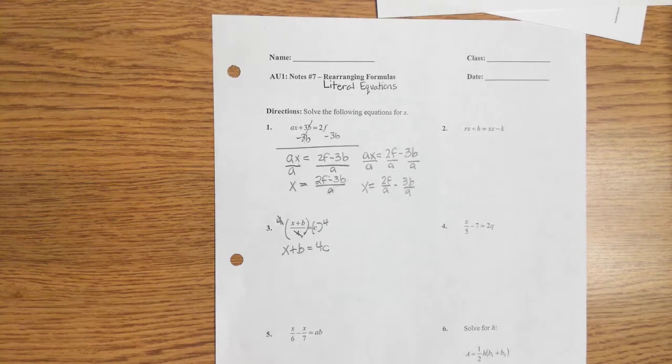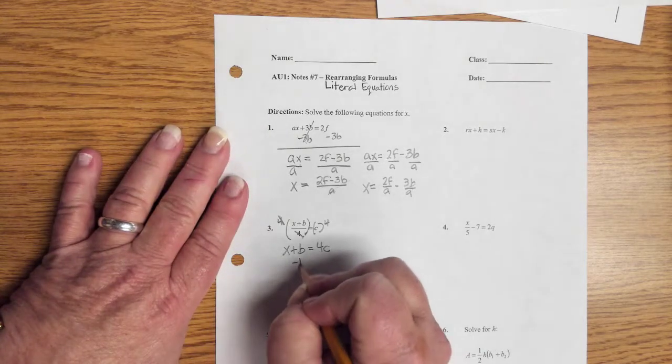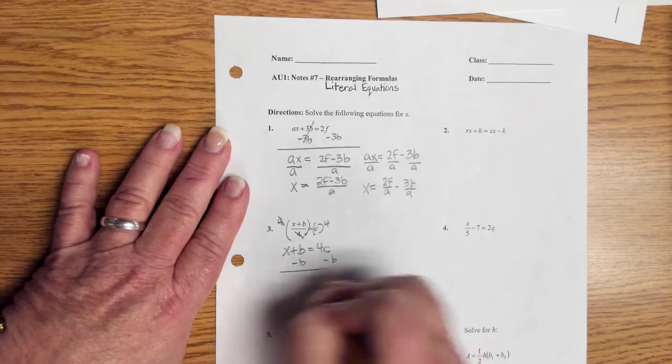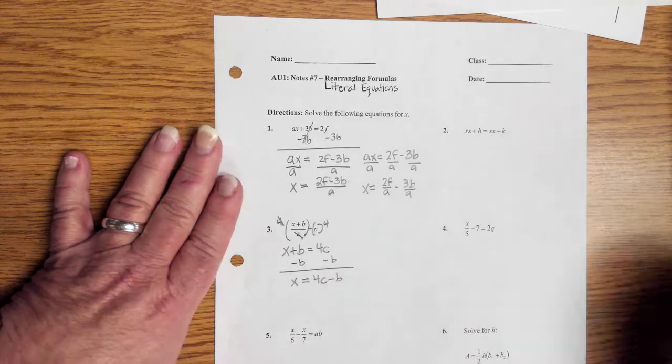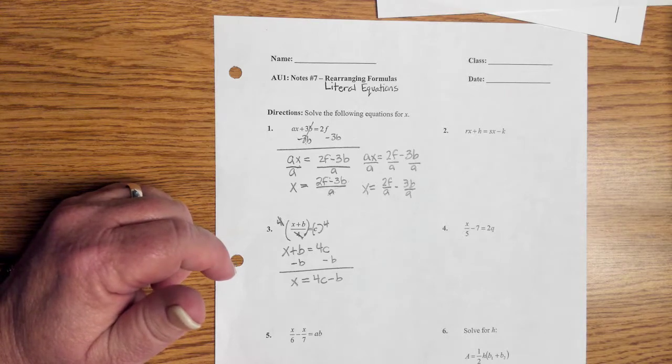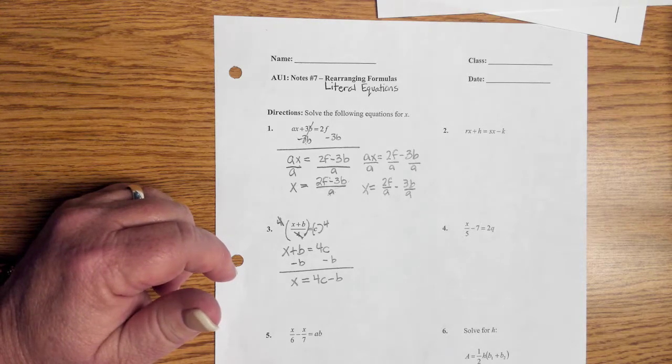Anybody have a problem with that? Pretty simple, right? It looks complicated, but it's not. Then I'm going to subtract b, and I end up with x is equal to 4c, take away b. Not too bad, right? Everybody all right? Okay.